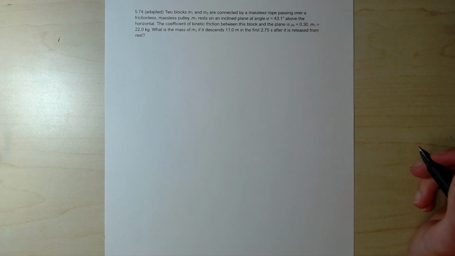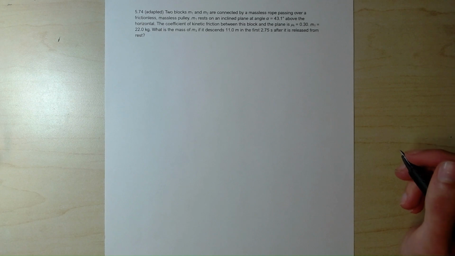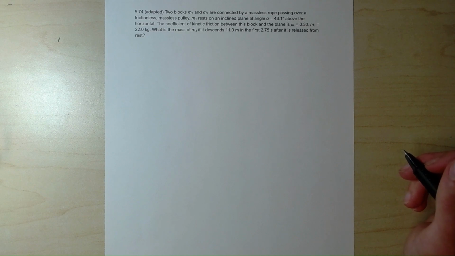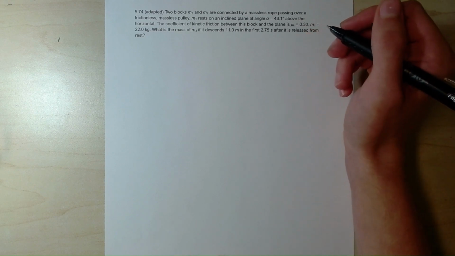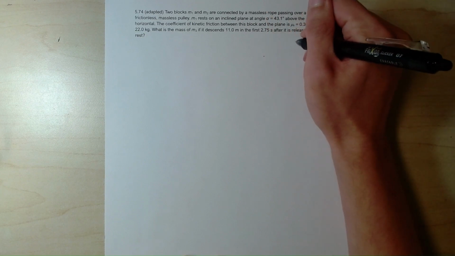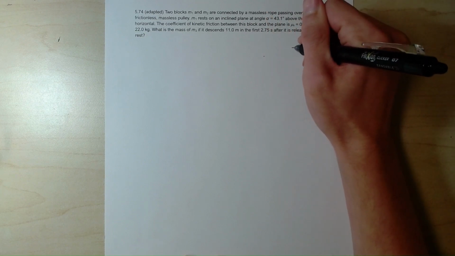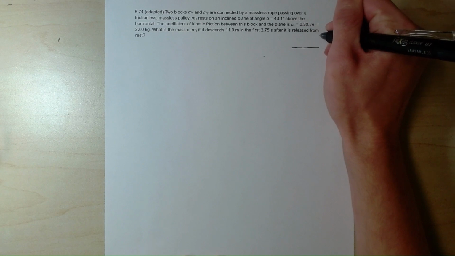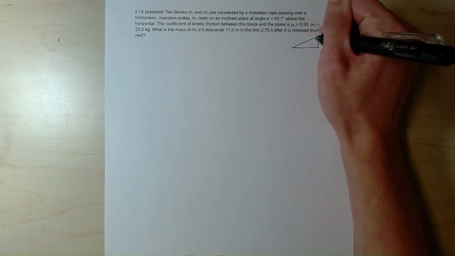When starting any physics problem, especially a problem involving forces, we want to make sure to draw a picture of what's going on. It doesn't have to be a good picture, it just has to be a rough sketch of what's going on so we can visualize it better. So, here we have an inclined plane. Okay, here's my inclined plane.